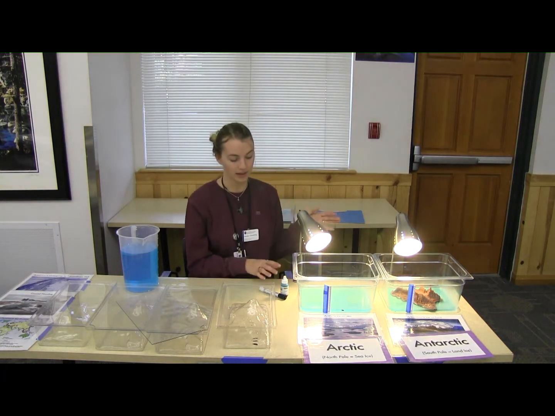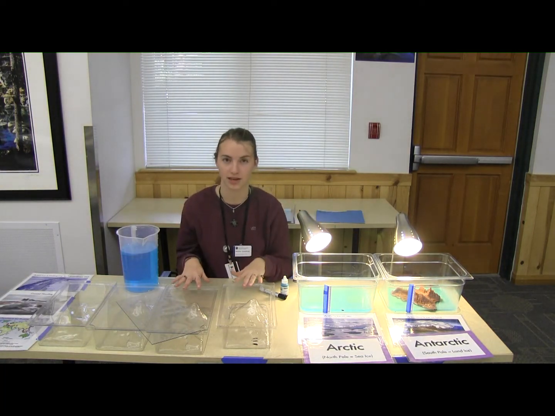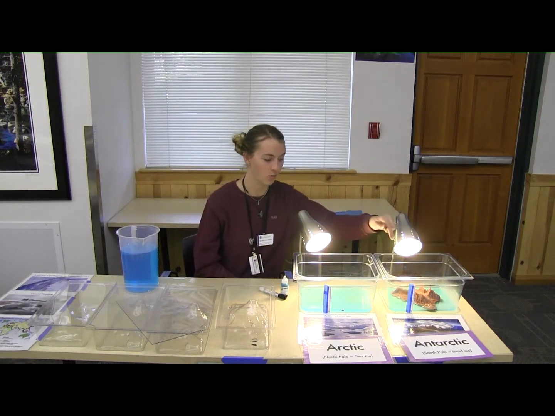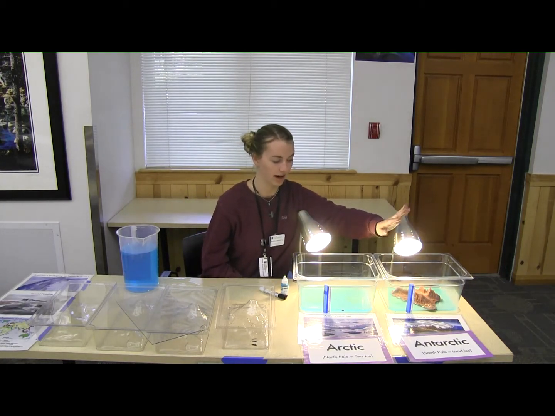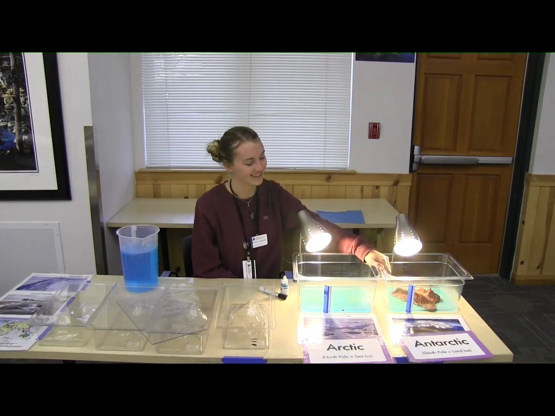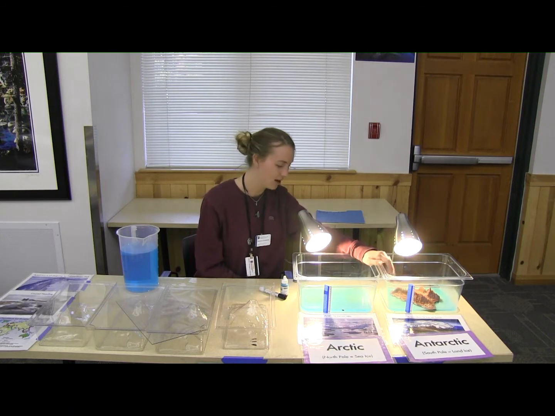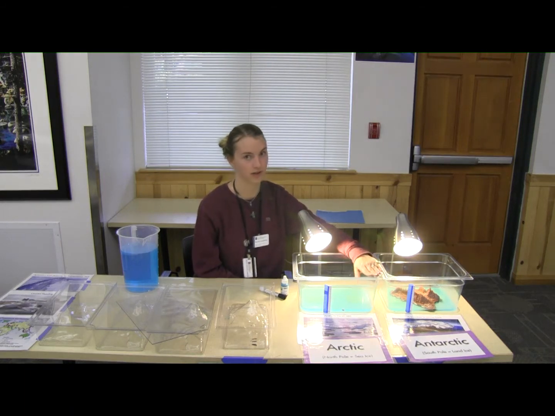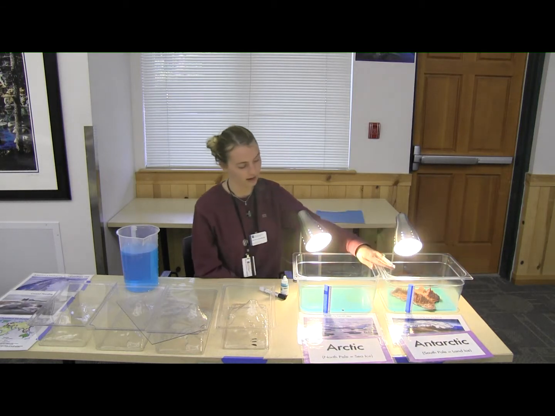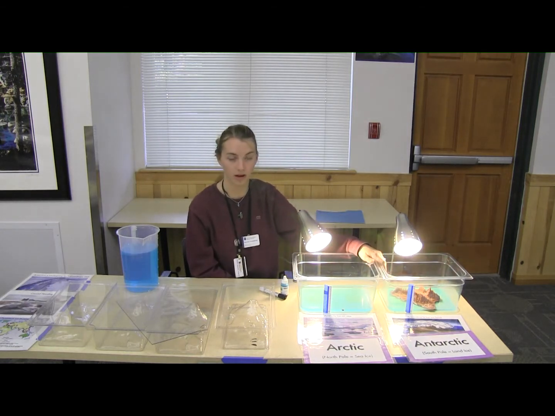But normally I would let that melt while I demonstrate this activity over here, and then we would come back to it and we would actually see that the water level has risen for the Antarctic side, whereas it has not changed for the Arctic. And I have little markers right on the front that show where the water level started out.